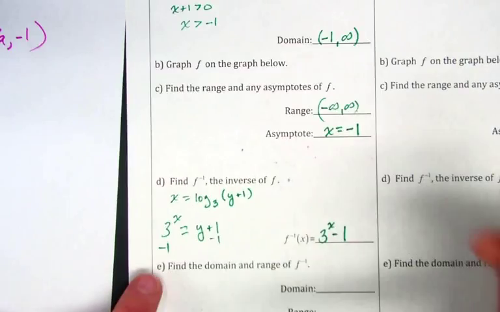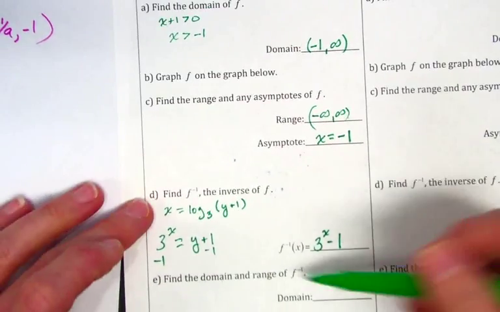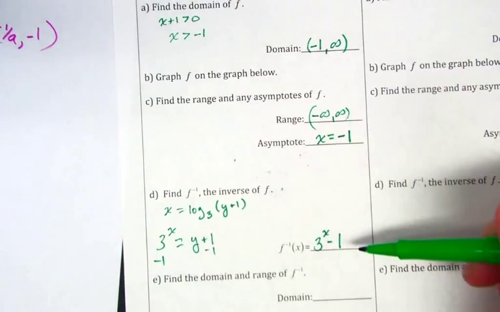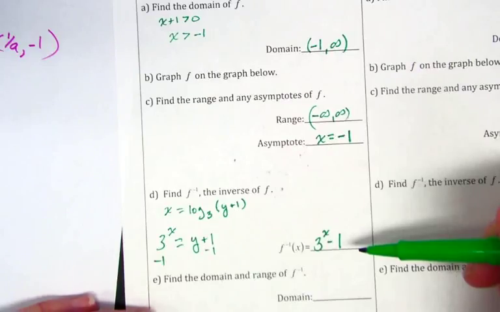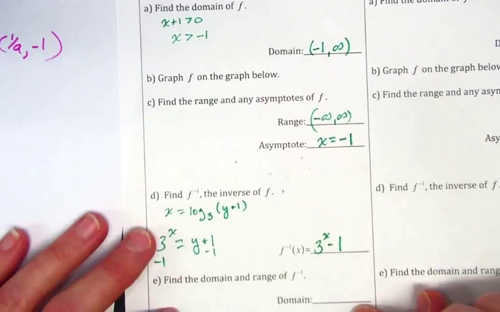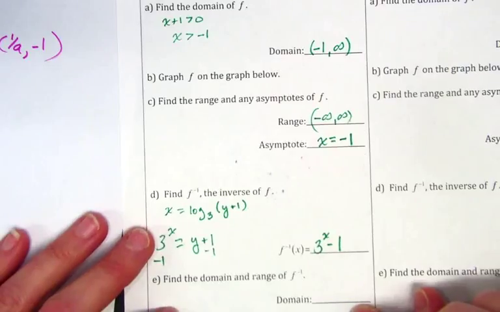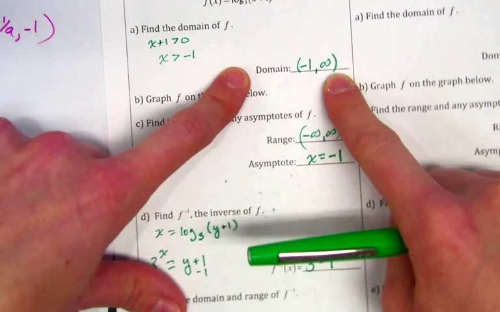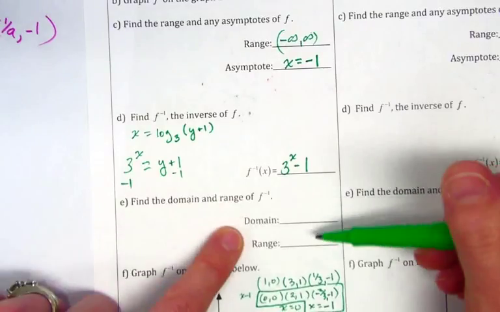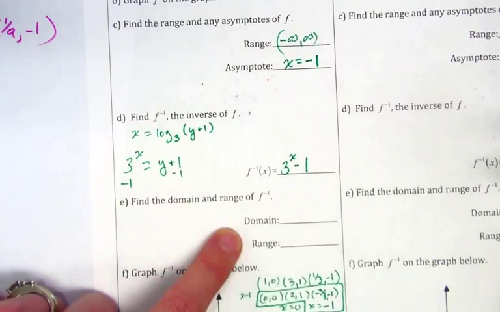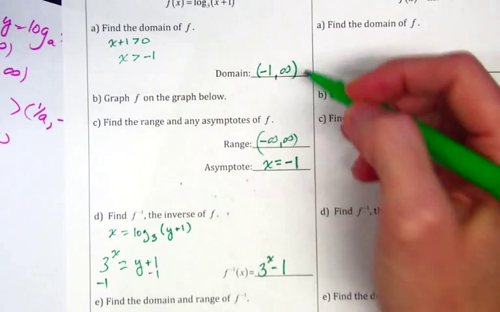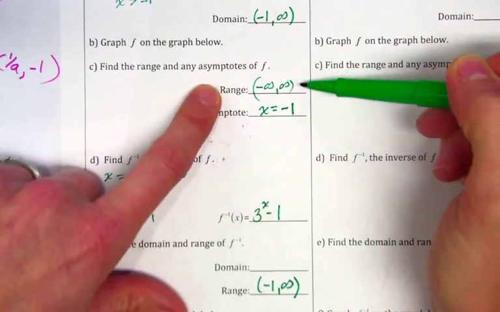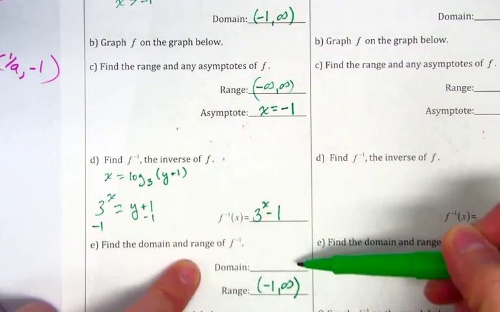And then they want us to find the domain and range for the inverse function. Do we need to use this as a reference to find the domain and range here, the 3 to the x minus 1? I mean, we could, but do we have to? No, why not? If these are inverse functions and I want the domain and range, what can we just use? The domain and range of our log function. So if the domain of the log function is -1 to infinity, where is that going to fall for the inverse? The domain of one is the range for the other. So now the range is -1 to infinity. And the range of the log is all real numbers, which means for the exponential function, the domain is all real numbers.